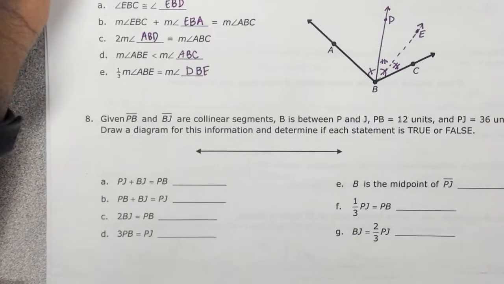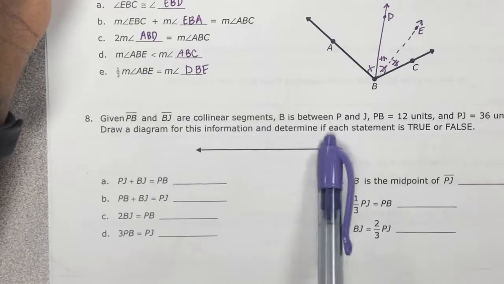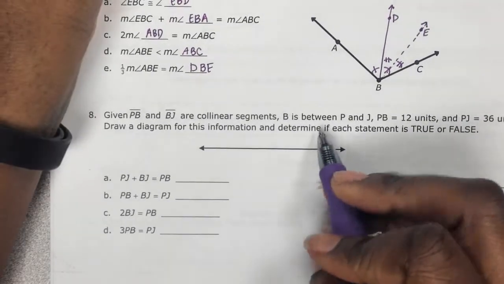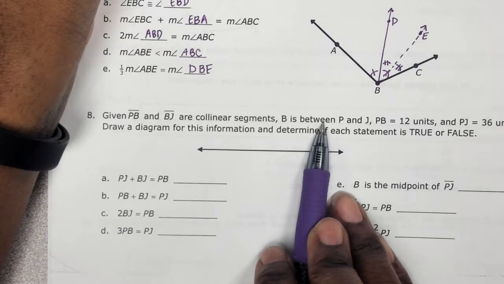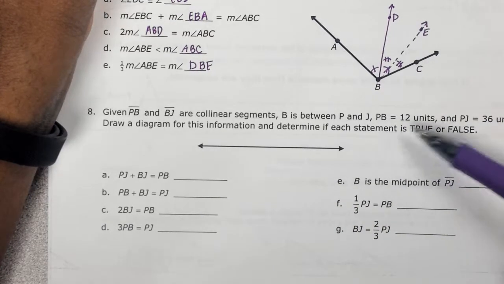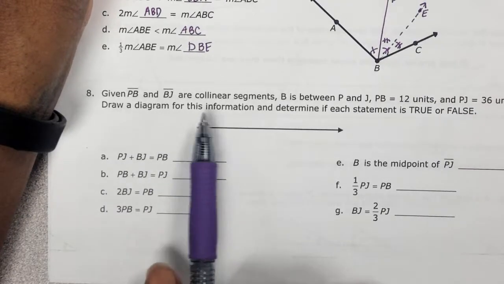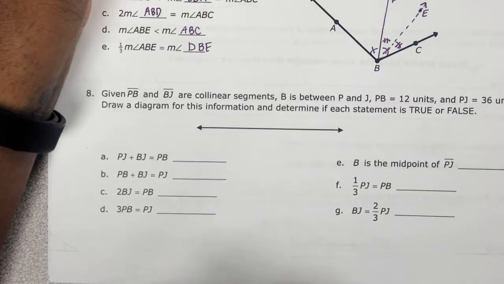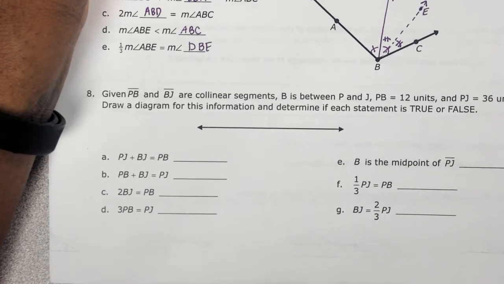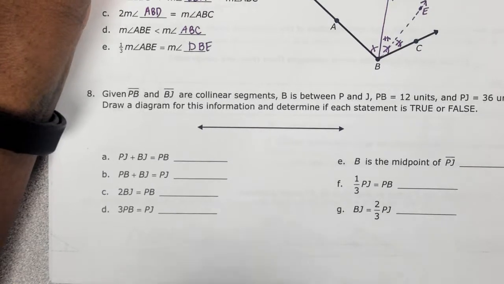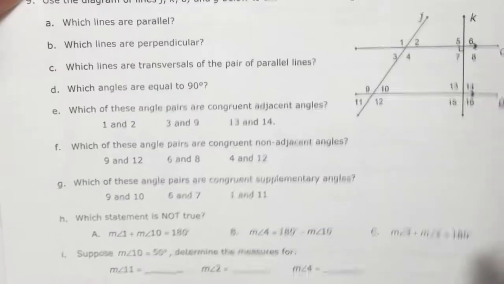All right, number 8. Given PB and BJ are collinear segments, B is between P and J. Remember what between means. It means it's somewhere in between them. It doesn't have to be a midpoint. It's just somewhere in between. So PB is 12 units and PJ is 36. Draw a diagram for this information and determine if each statement is true or false. I think that one I'm going to have you do on your own at the end, maybe, if we have time, or maybe just at home, and then I'll give you answers just so you can see if it's right.